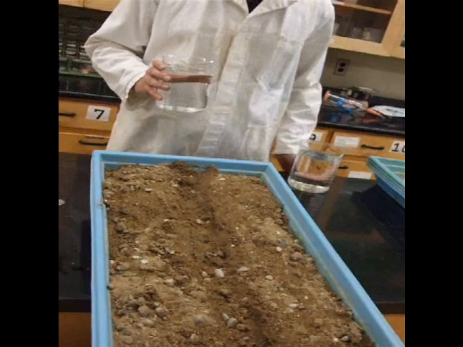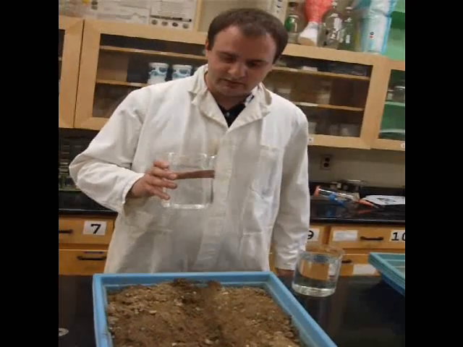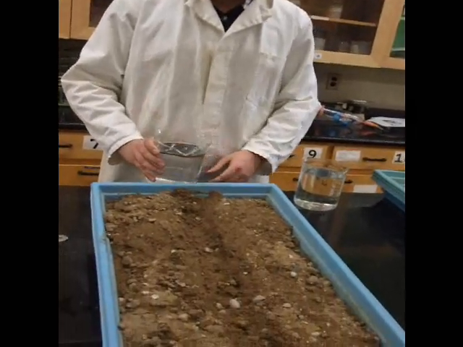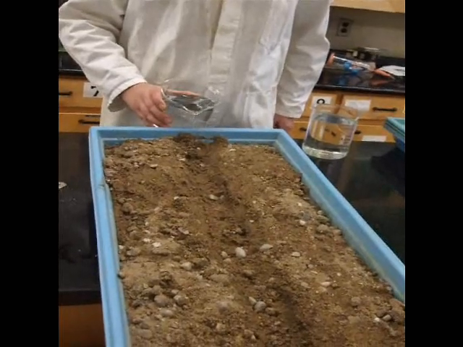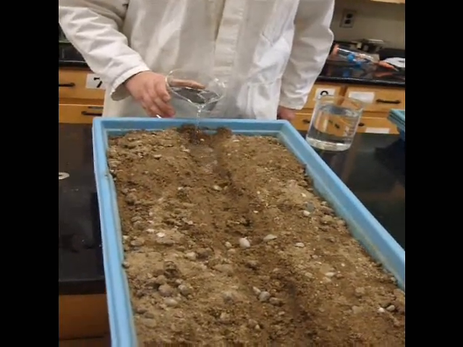So let's start now with our slow water. We're going to pour the water really slowly, and we're going to see what happens while we pour the water slowly into the stream here.